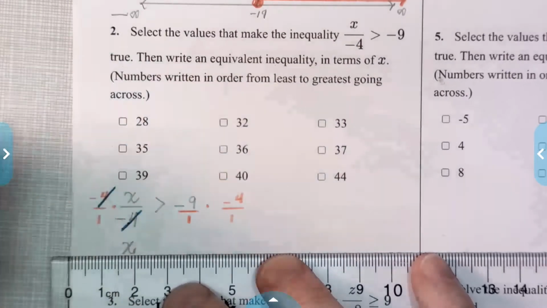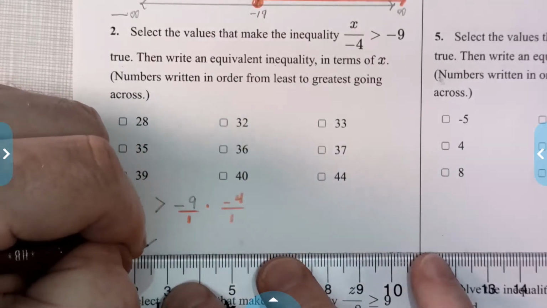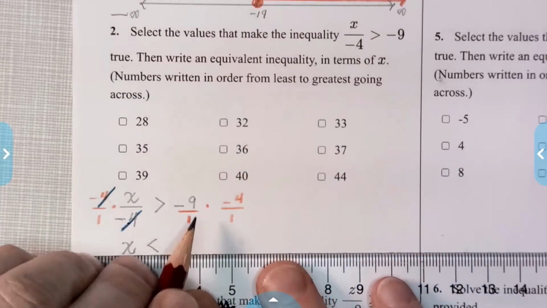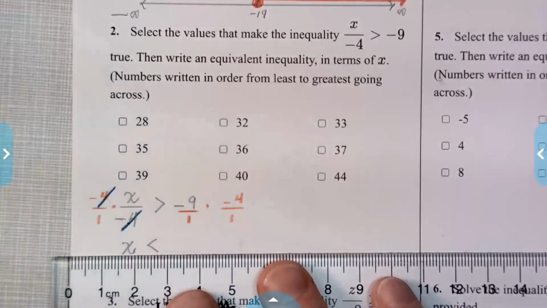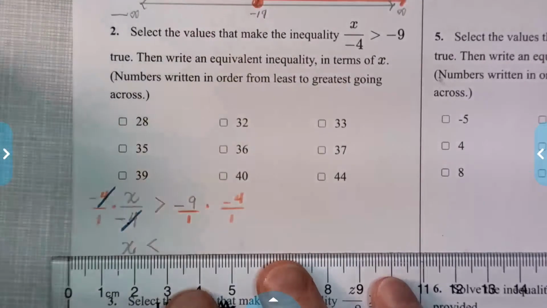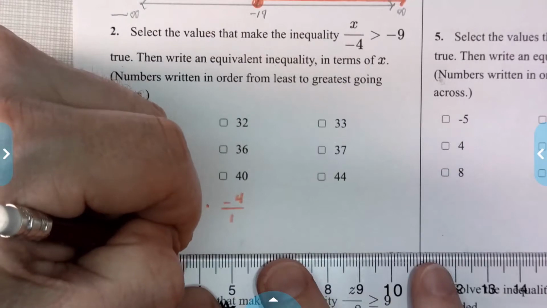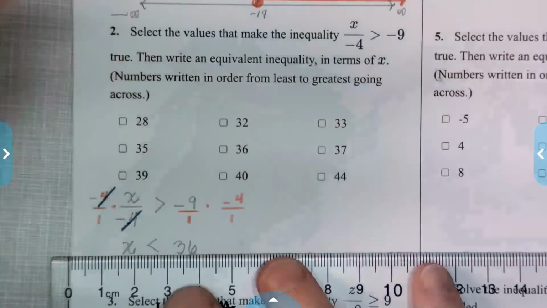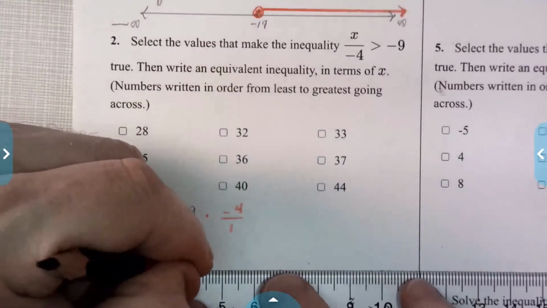And now because this time I multiplied by a negative, I'm still going to flip the sign. X is less than. And now I'm multiplying negative 9 by negative 4. Well, 9 times 4 is 36. A negative times a negative is a positive. So negative 9 times negative 4 is positive 36, ladies and gentlemen. Okay, so there's your equivalent inequality. So put that in a box.